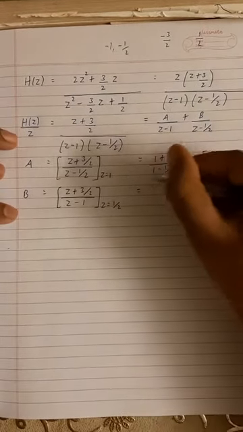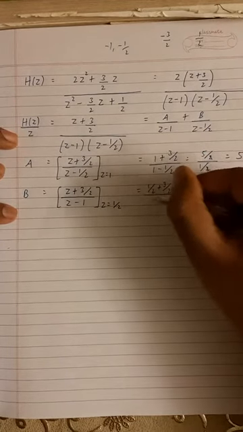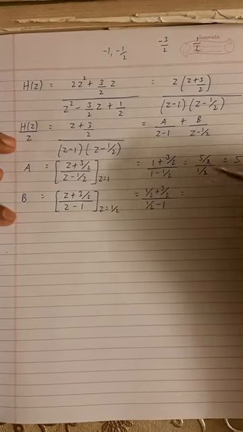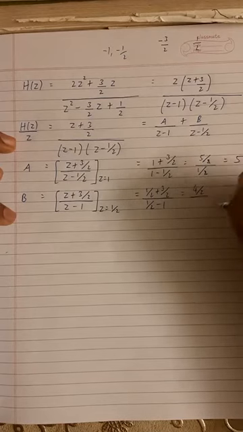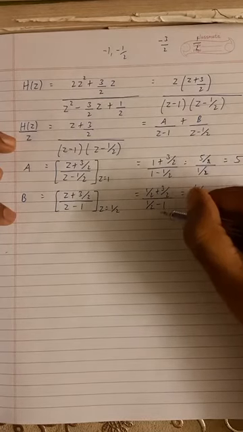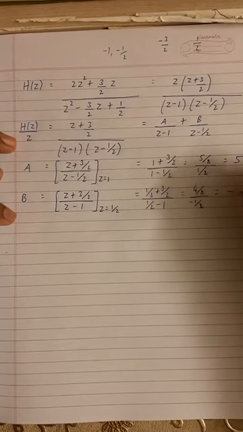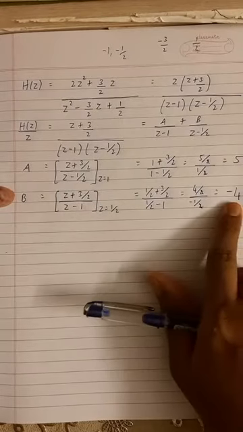Substituting, 1 by 2 plus 3 by 2 is 4 by 2, by 1 by 2 minus 1, which is minus 1 by 2. The 2s will get cancelled, and you will get minus 4. Therefore the value of A is 5 and the value of B is minus 4.